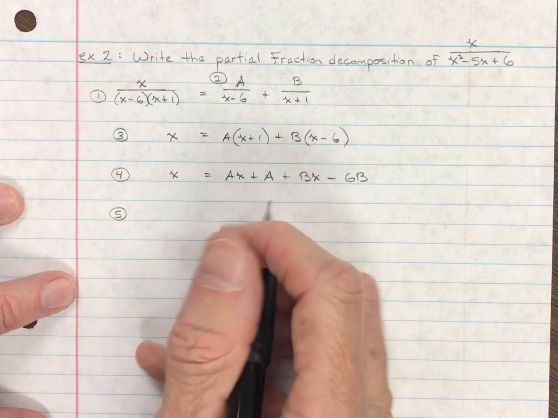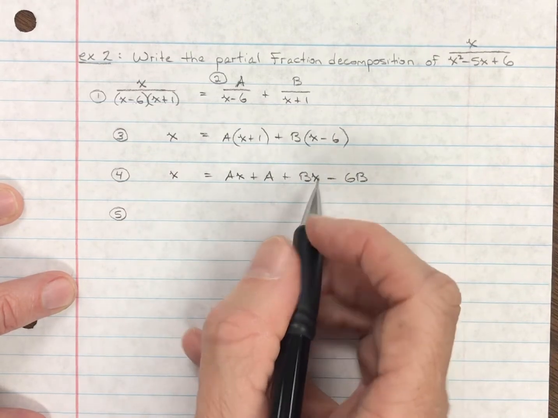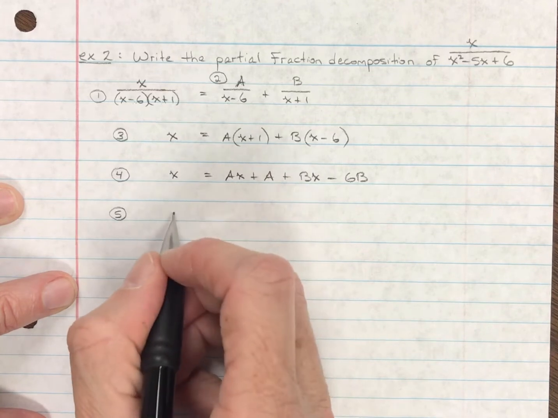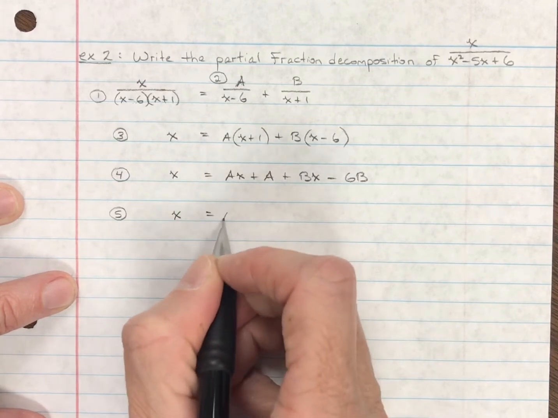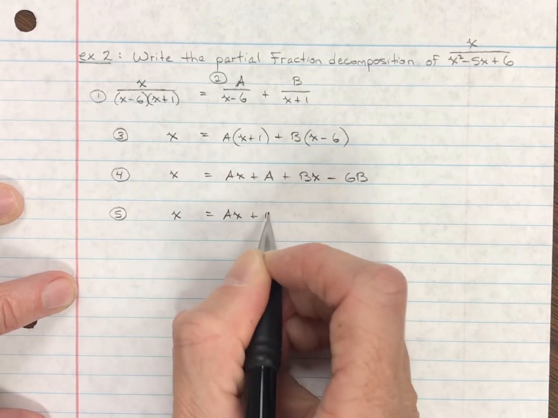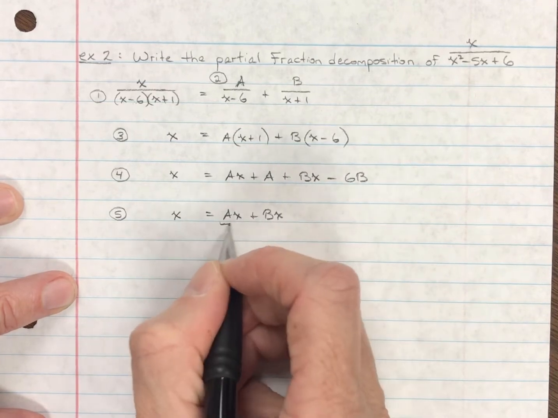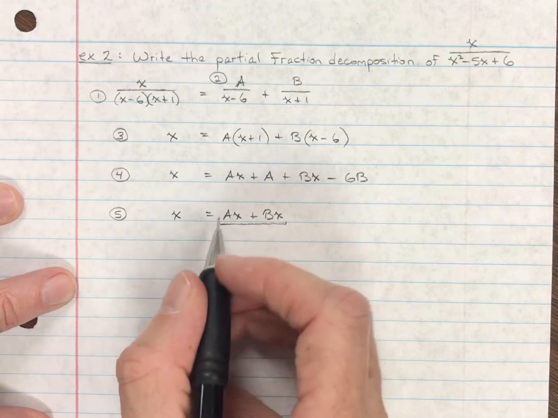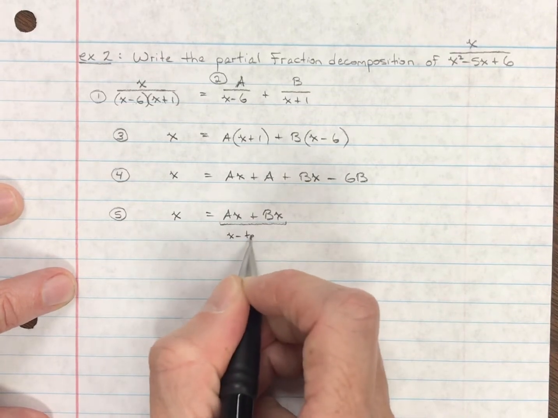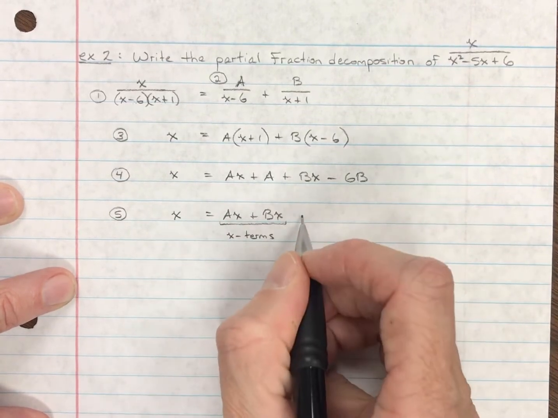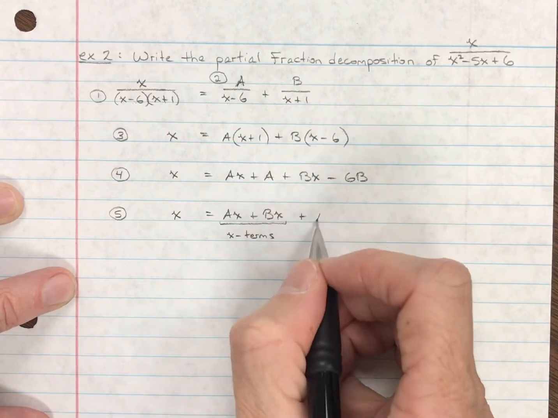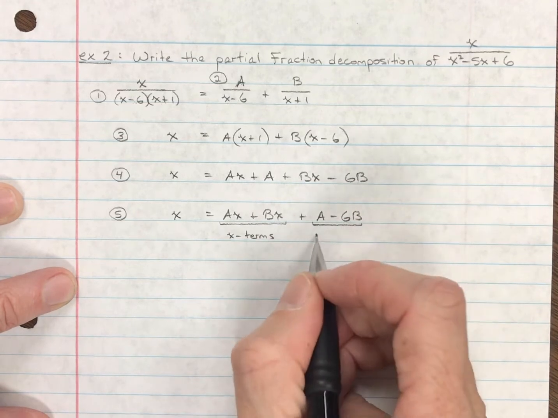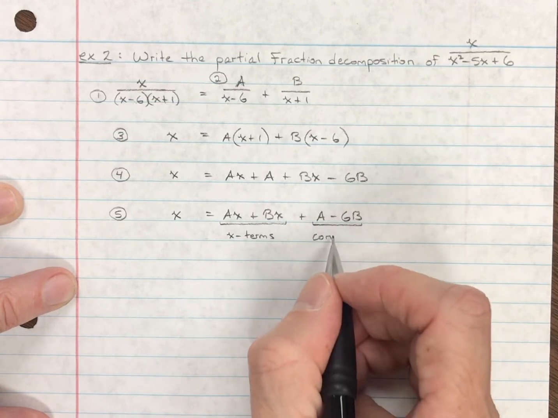We want to gather the powers of x together, and we want to gather the constants together. So, I have x. Okay, I have Ax plus Bx. Remember, these are my x terms. And I have my constant terms of A minus 6B. These are my constants.